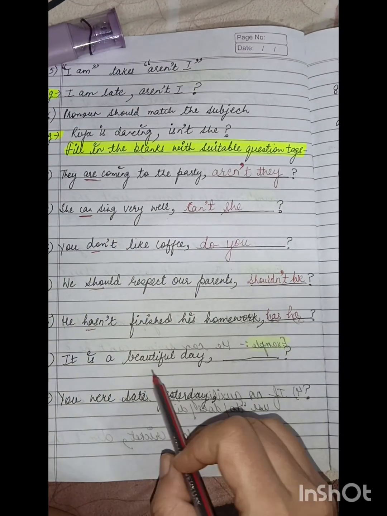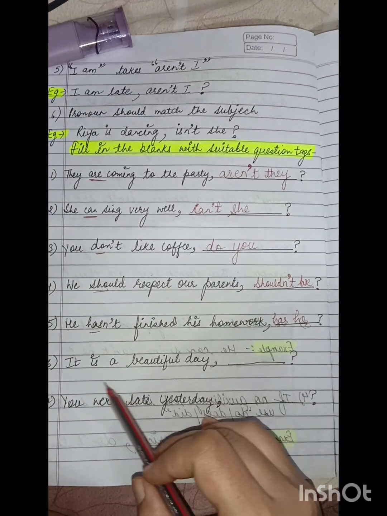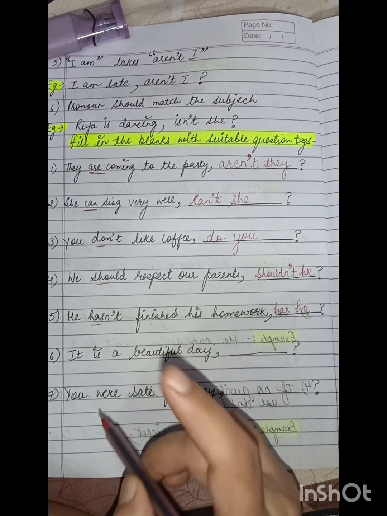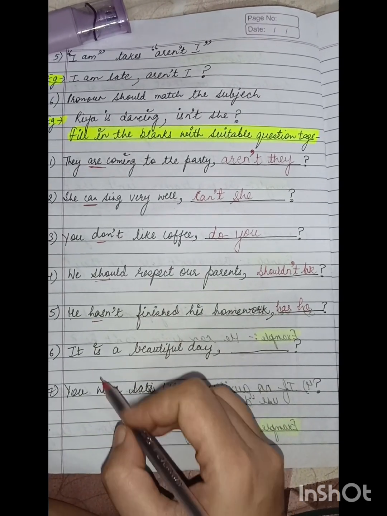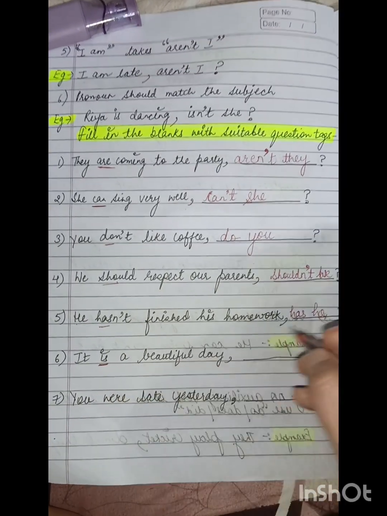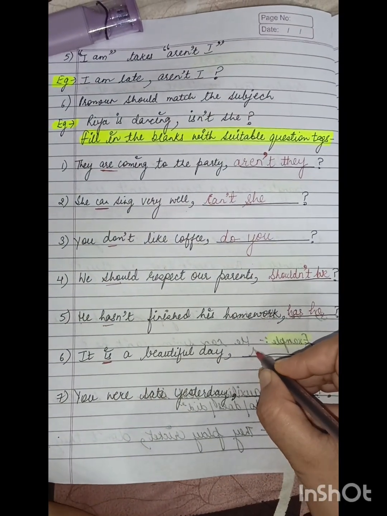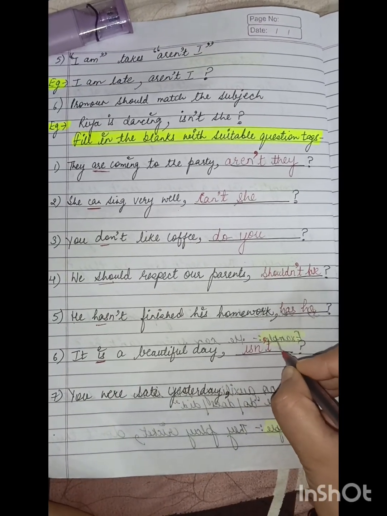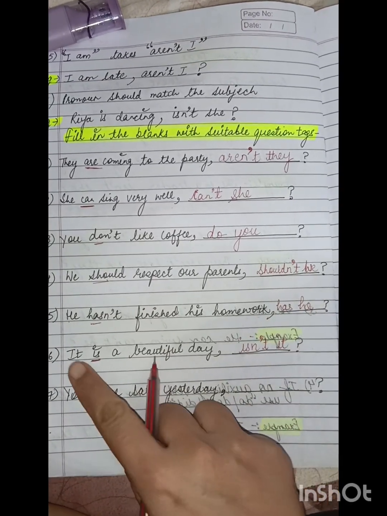Similarly, it is a beautiful day. Now it's a positive statement. What kind of tag do I have to make? I have to make a negative tag. And where is the helping verb in this sentence? This is the helping verb, "is". So how are you going to make it? Isn't it? Isn't it?